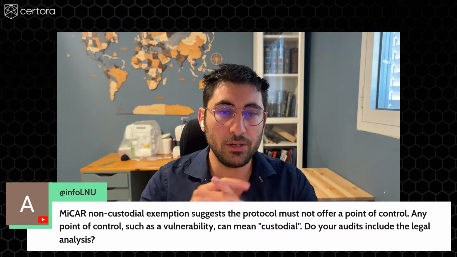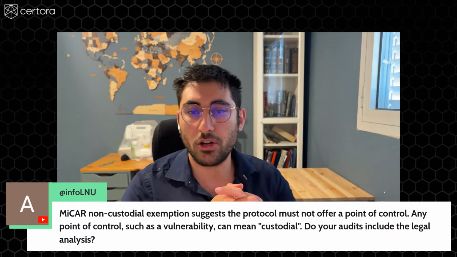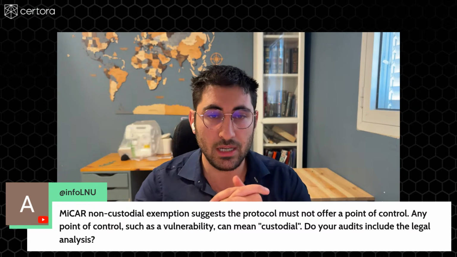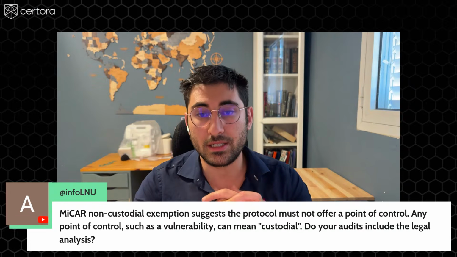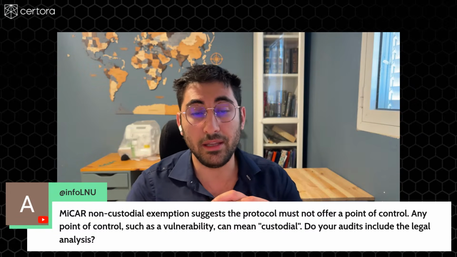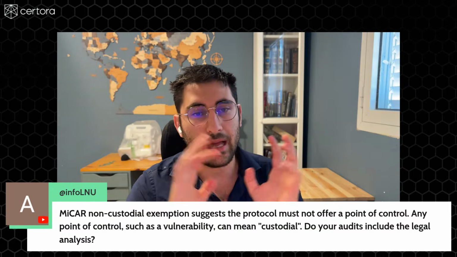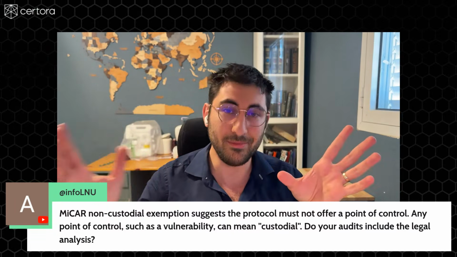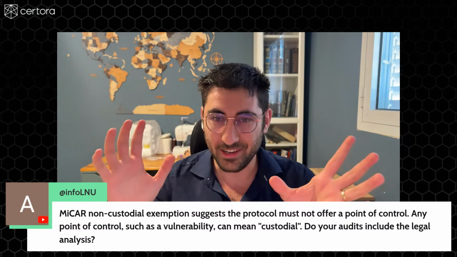Okay. Non-custodial exemption suggests the protocol must not offer a point of control. Any point of control, such as a vulnerability, can mean custodial. Do your audits include the legal analysis? I don't think I understood fully some parts of this question. Maybe just my English isn't that great.